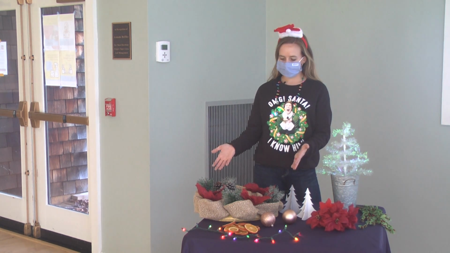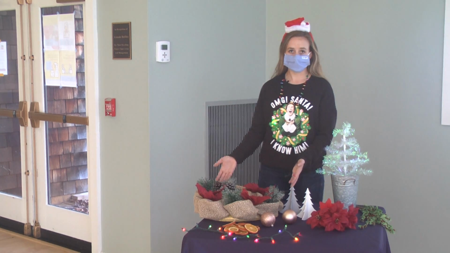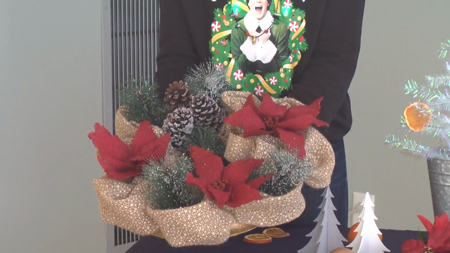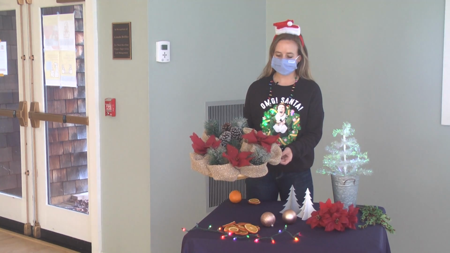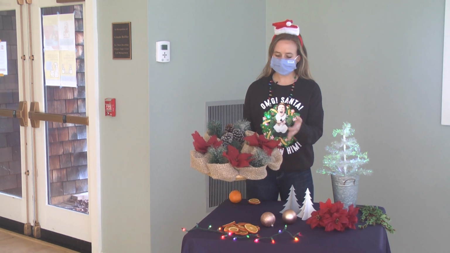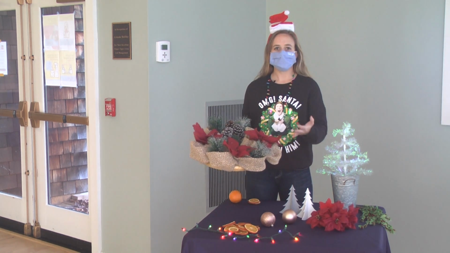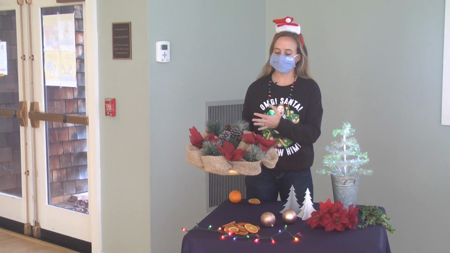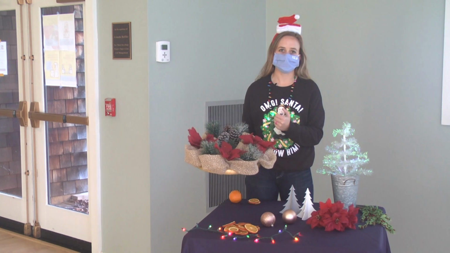So let's start here with this wreath. This is actually from my house, but wreaths predate what we think of them today. They even go all the way back to when the Romans and the Greeks were still around. And it's supposed to symbolize unity and everlasting life. It was later adopted by the Christians, and it was a symbol of those things.